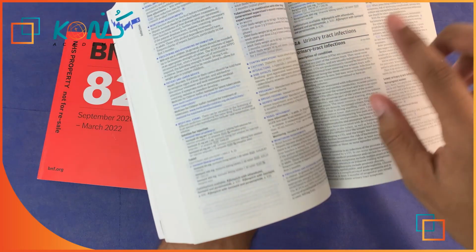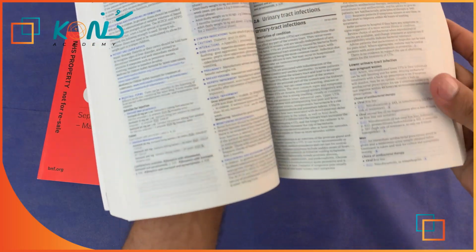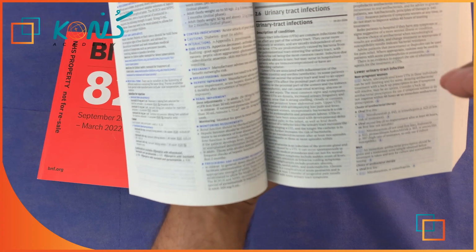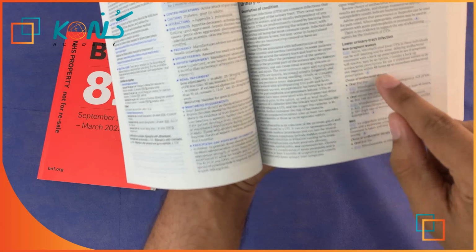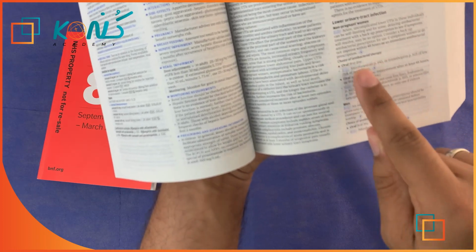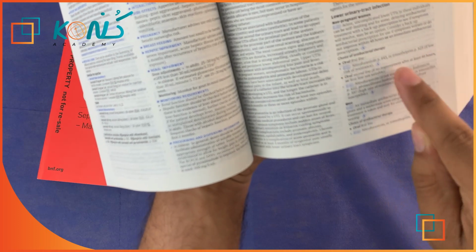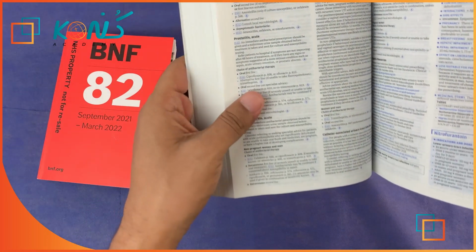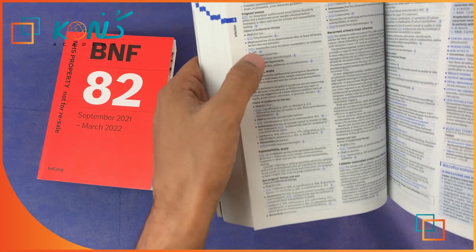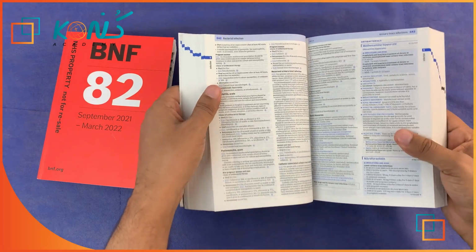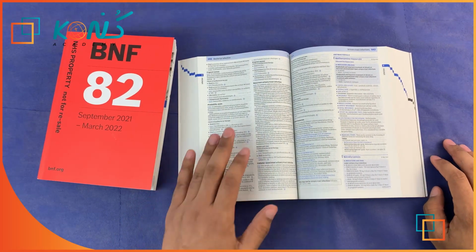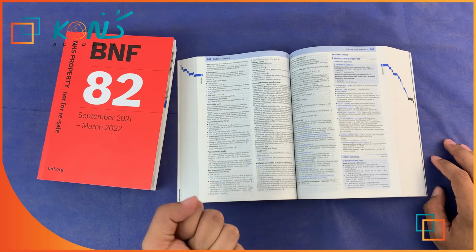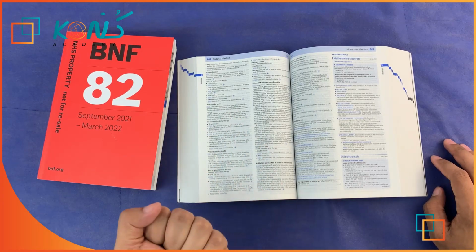I will check right now here: urinary tract infection, and here are the drug treatments of the urinary tract infection and the choices of the medications. The first line is this, the second line if no improvement is this, in case of pregnancy is this. So here are the choices. Under the topic name I can find different choices, and under the medication name itself you will find the whole details about it. All right? I hope this point is crystal clear.